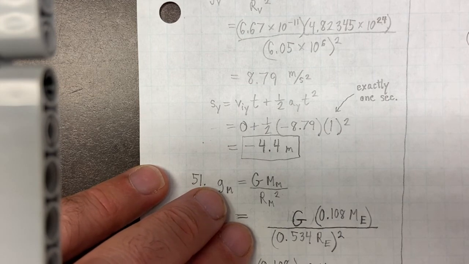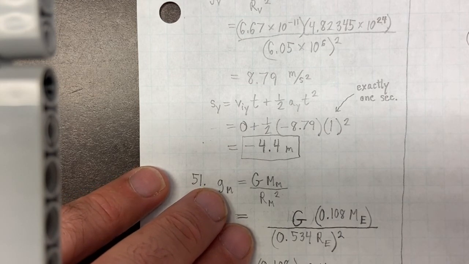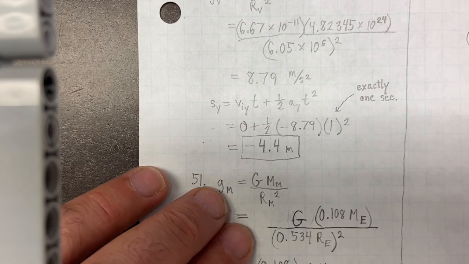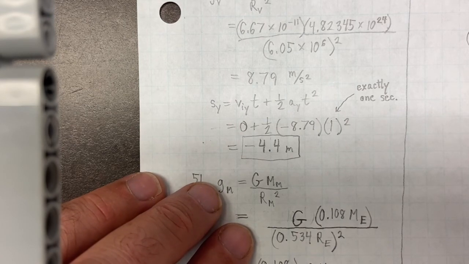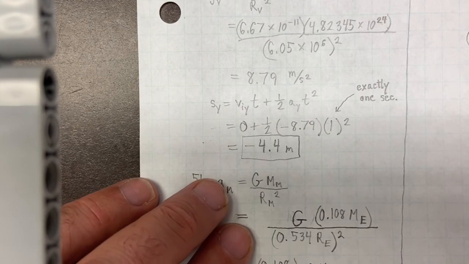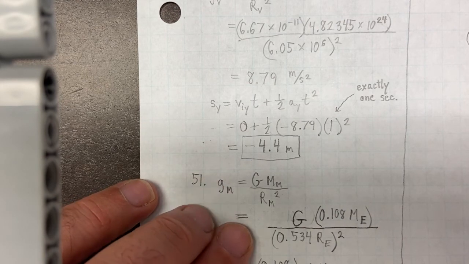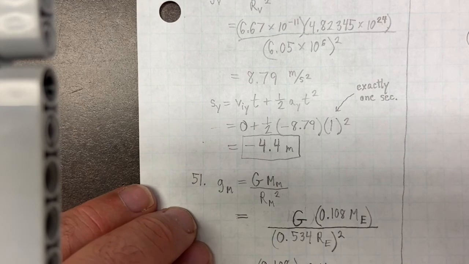So then we use our equation, Sy equals v_iy t plus 1/2 a_y t squared. We plug in the 8.79 that we found. Of course, we're going to use it as an a, that's why we make it negative. And we know it's exactly 1 second, so that's not going to affect our significant figures. And our final answer is negative 4.4 meters.